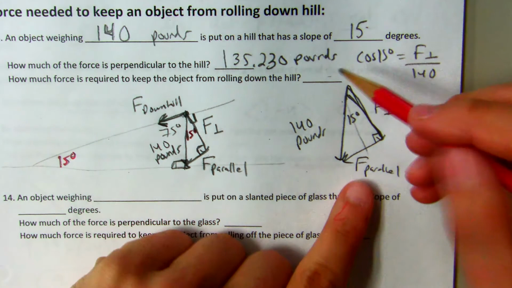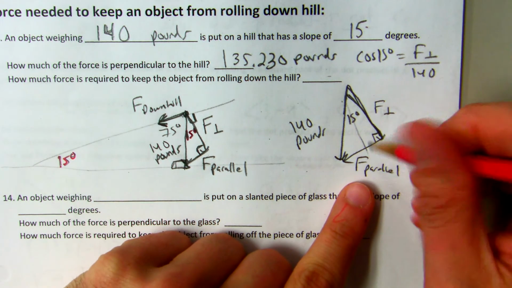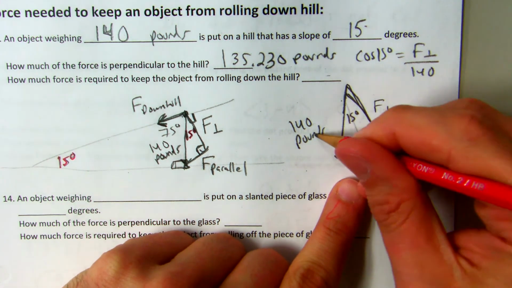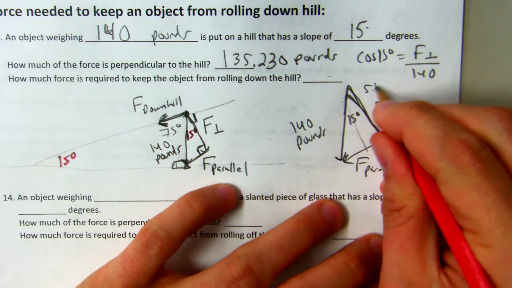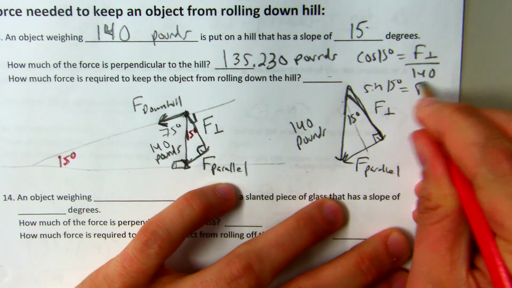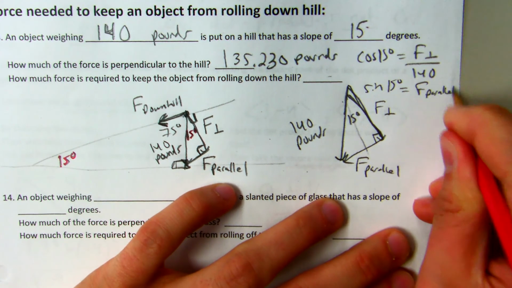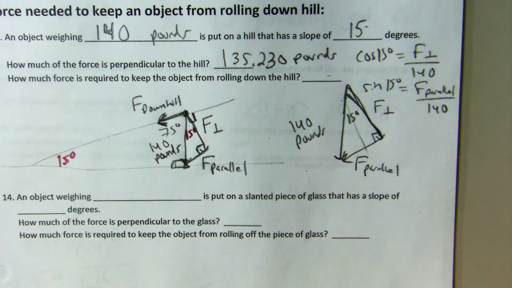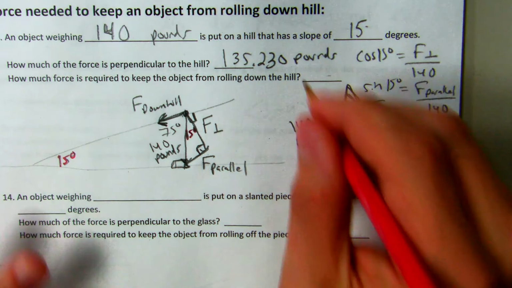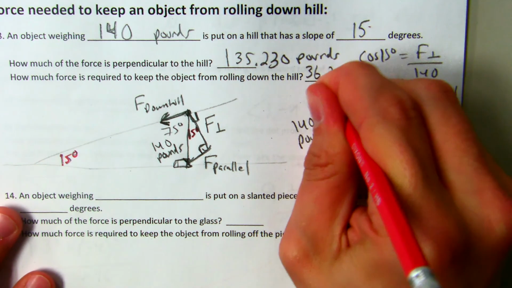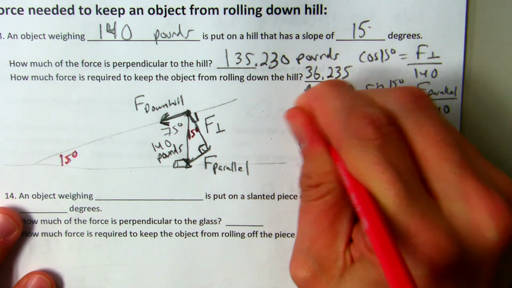That was it. Okay, and if you wanted to find the force parallel, you would be trying to find the opposite when you know the hypotenuse. So that would just be a sine equation: opposite over hypotenuse. So for the force parallel, I will ask my calculator to compute 140 sine of 15, and it tells me that it's about 36.235 pounds.